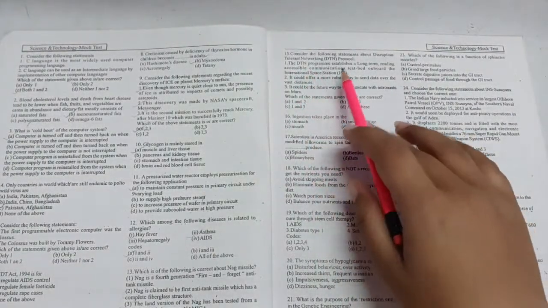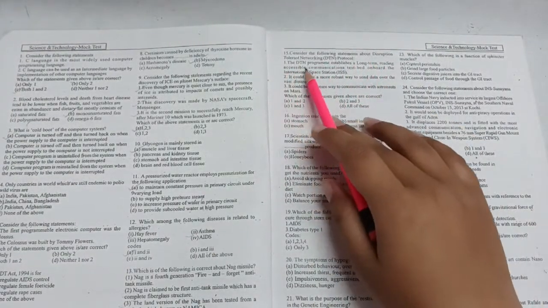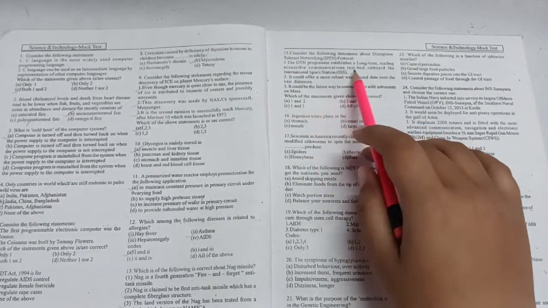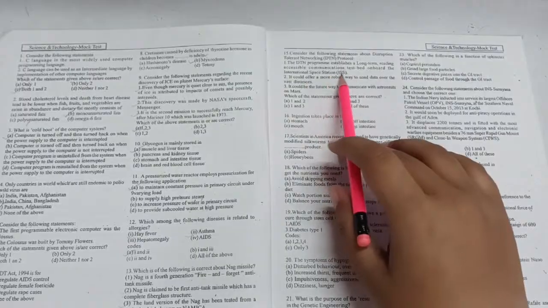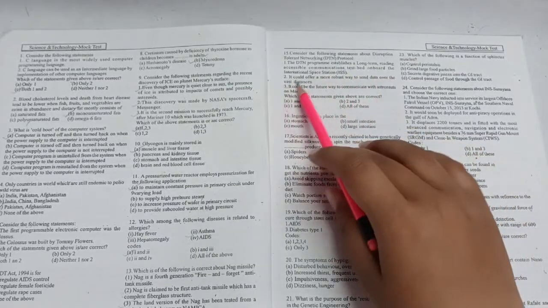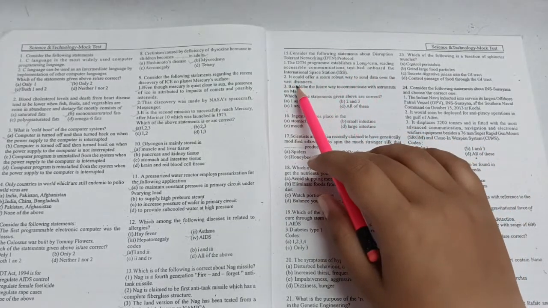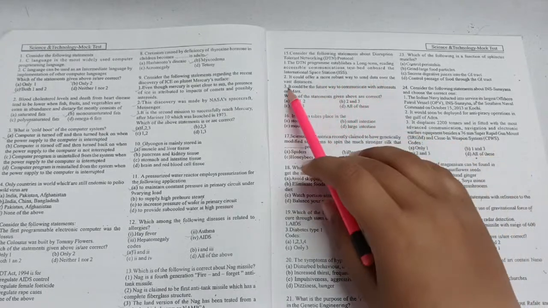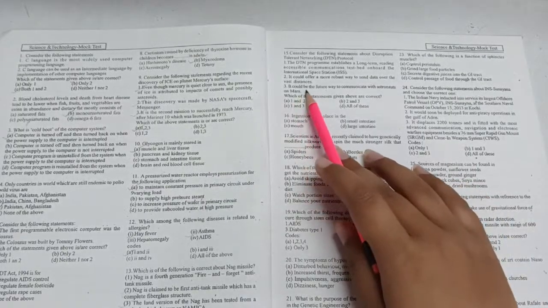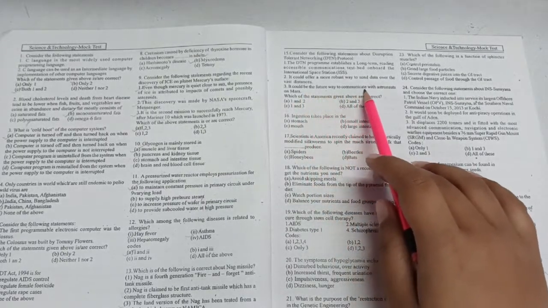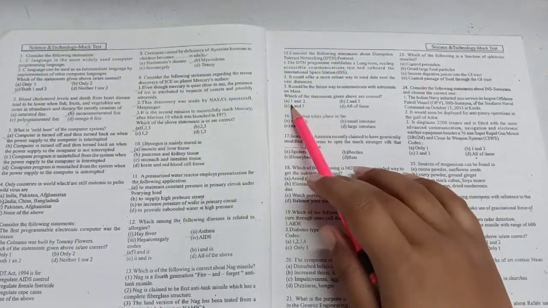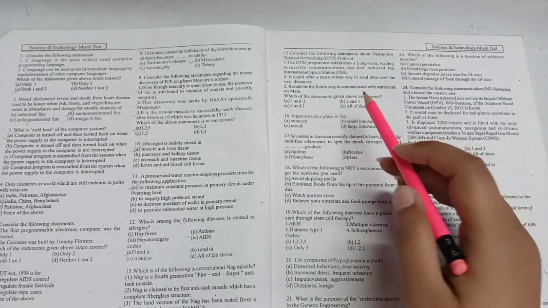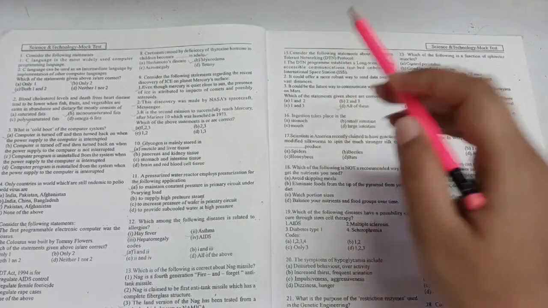Consider the following statements about disruption-tolerant networking protocol. The DTN program establishes a long-term reading accessible communication test bed on board the International Space Station. It could offer a more robust way to send data over the vast distances. It could be the future way to communicate with astronauts on Mars. Which of the statements given above are correct? तो इसका आंसर है D, all of this.